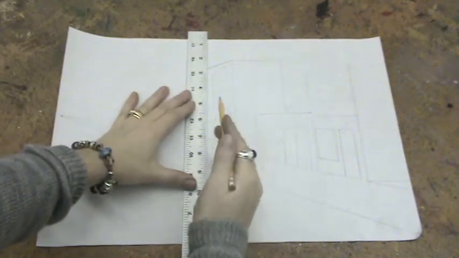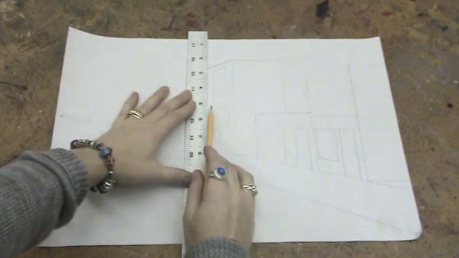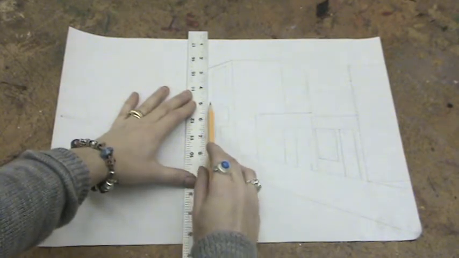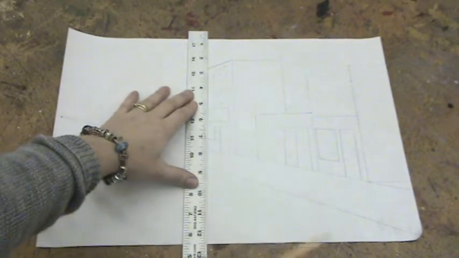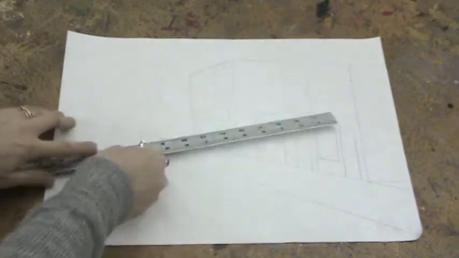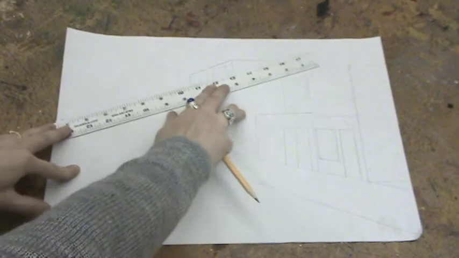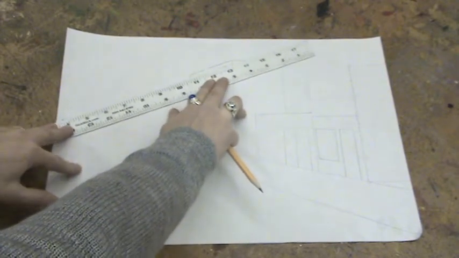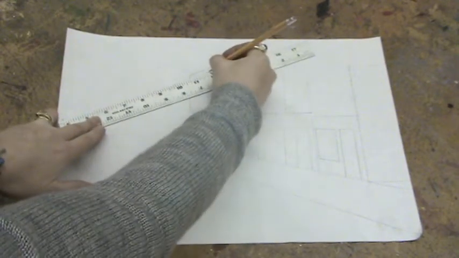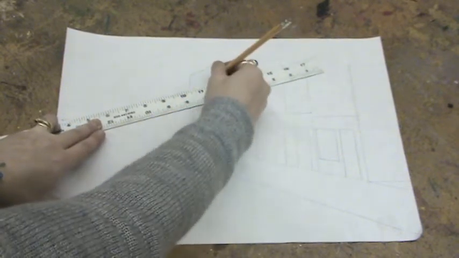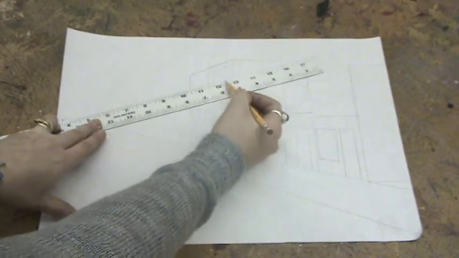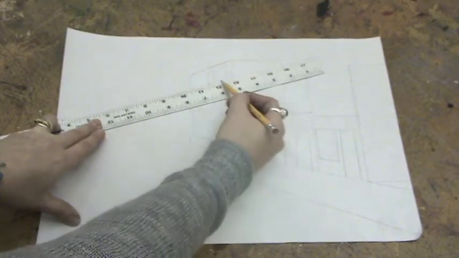Okay, where I left off was the first line I drew was the right side of the second column of windows. This will be the left side of the second column of windows. Using your vanishing point, draw the top of the windows and the bottom of the windows. Note that I'm lining it up with the first column that I drew.